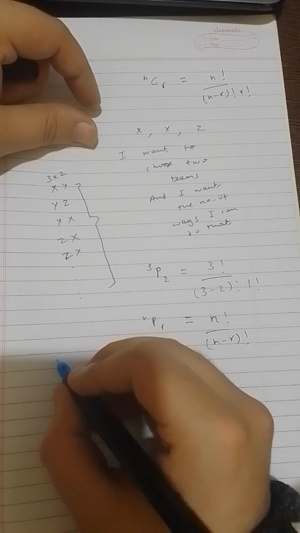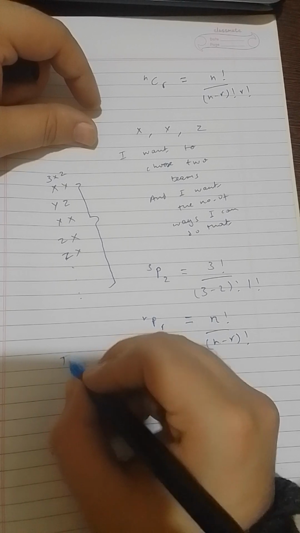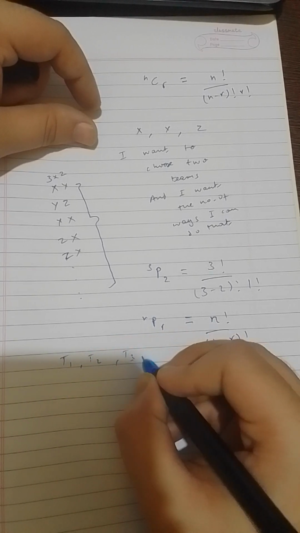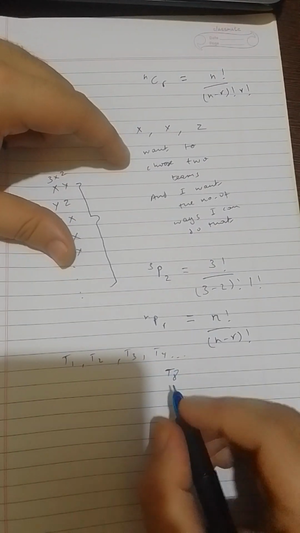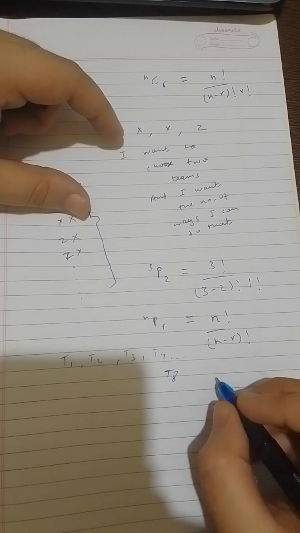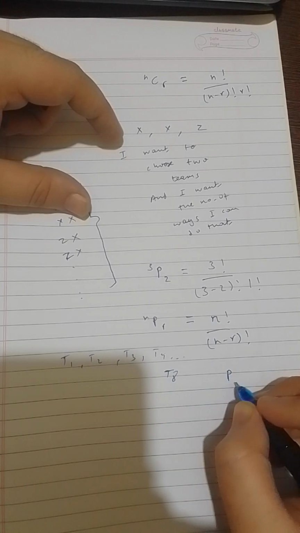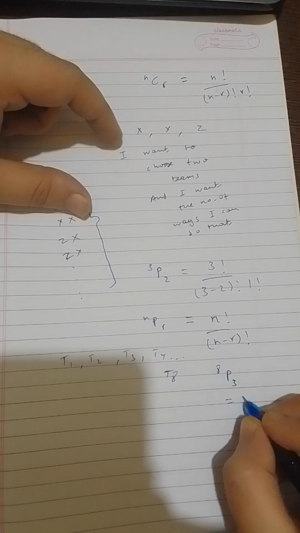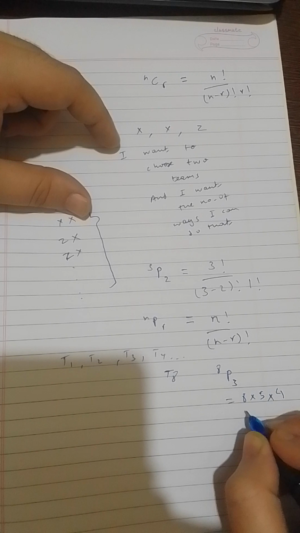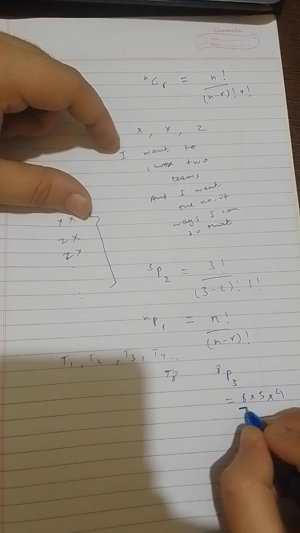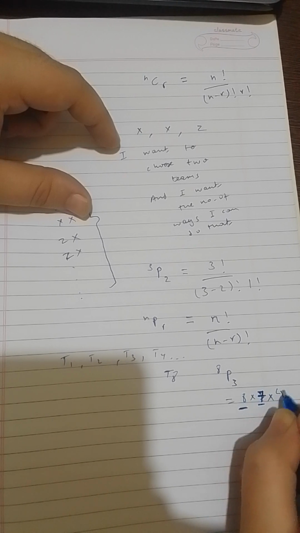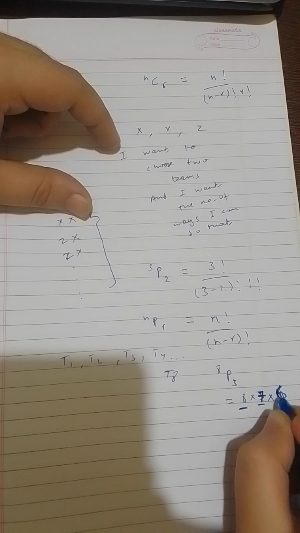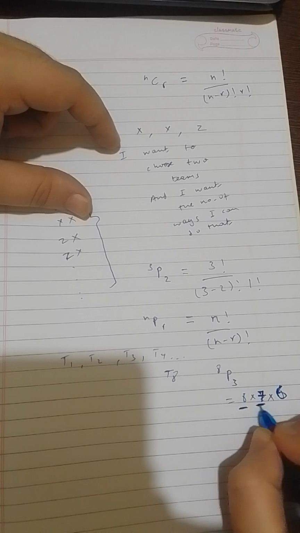Suppose we had 8 teams, t1, t2, t3, t4, up to t8. The number of permutations in which I would choose 3 teams out of 8 teams would be 8 into 7 into 6. There are 8 ways I can choose the team for the first place, then 7 ways I can choose a team for the next place, and 6 ways I can choose a team for the last place.